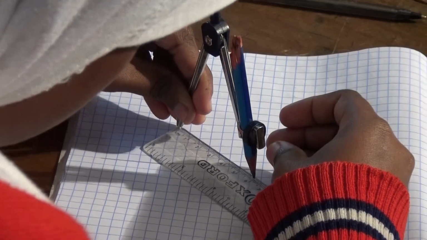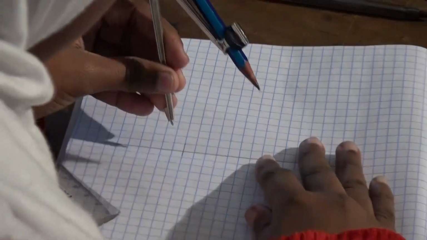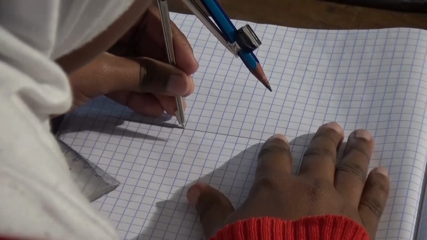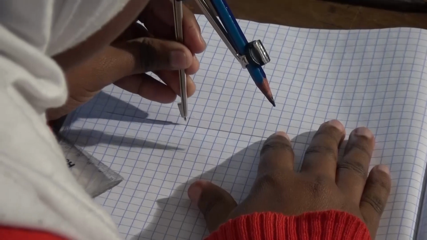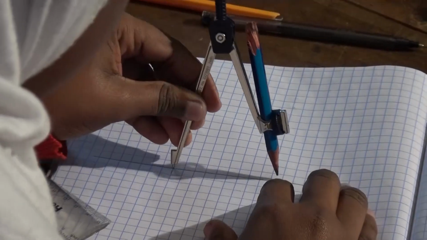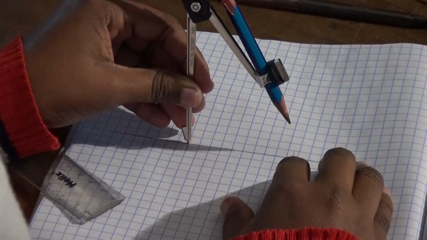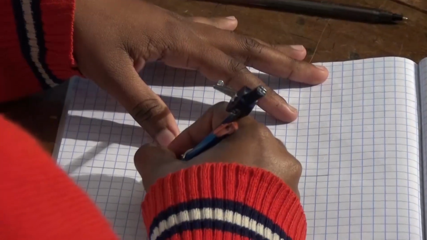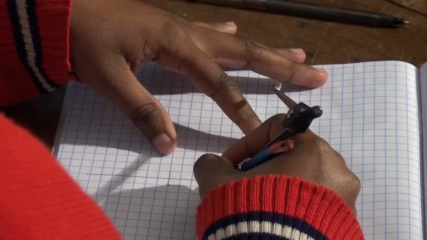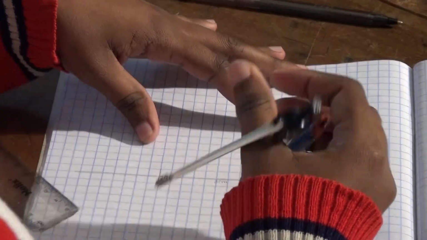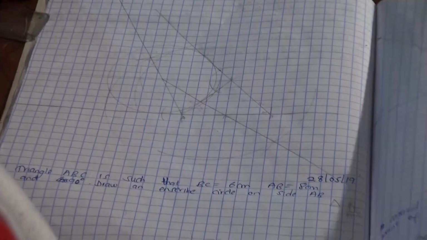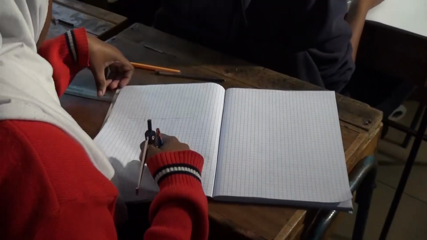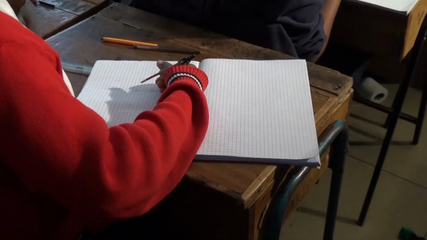Then what do? You come to the line you've drawn, make an arc, then come to this other line and make an arc. After you've made an arc, you label it A and B. This should be 6 centimeters. Okay, so we've done that.